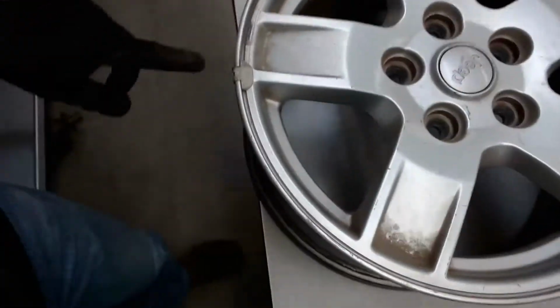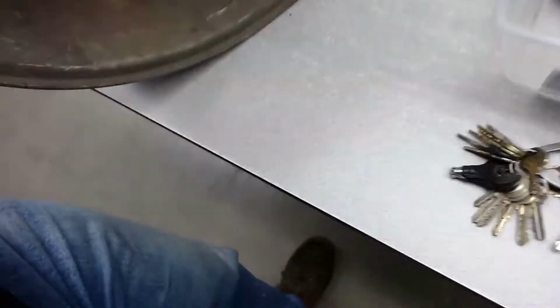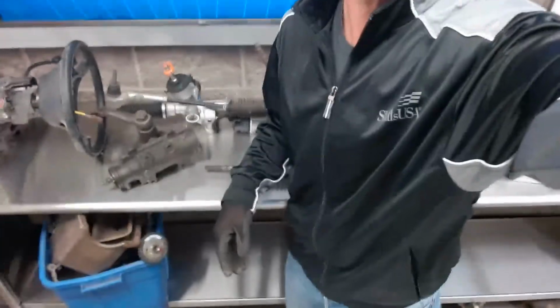It's a Jeep wheel. You can see, by the way, there's a weight right there. And let's see if there's any tape weights on the inside. No tape weights. Okay, so they just hung an external weight on the outside for wheel balancing. But let's keep going here.